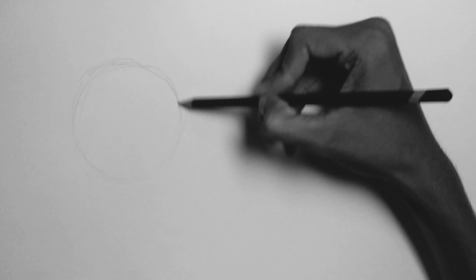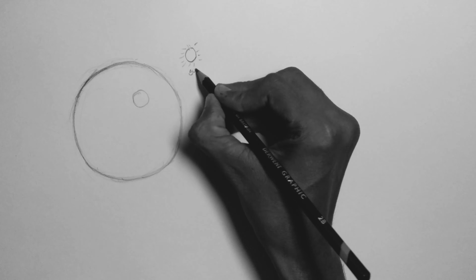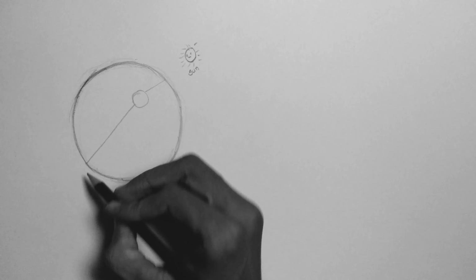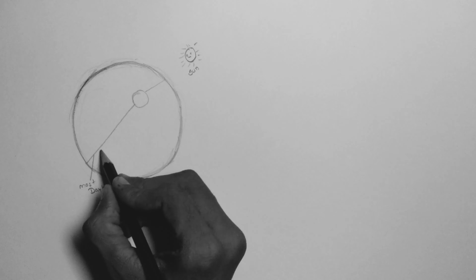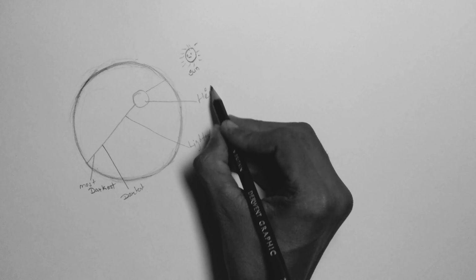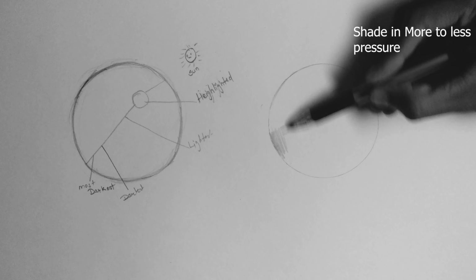So if we are making a 3D object, we have to remember every object has a light, shadow, darkest part, lightest part and highlight. So let's assume that this is our sun or our light. This is the darkest part, lightest and highlight. So let's make a circle and highlight.